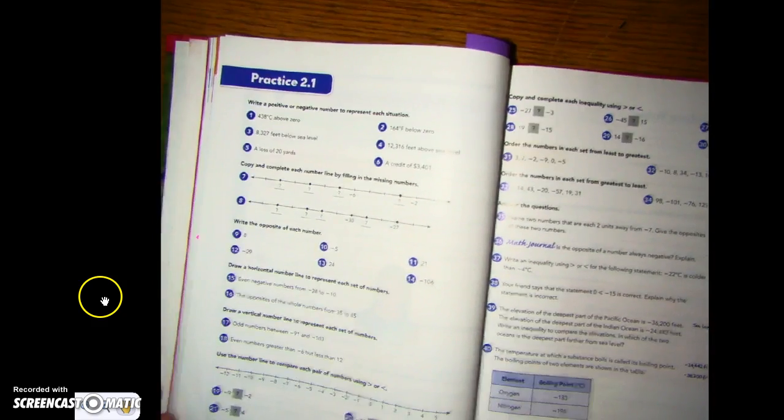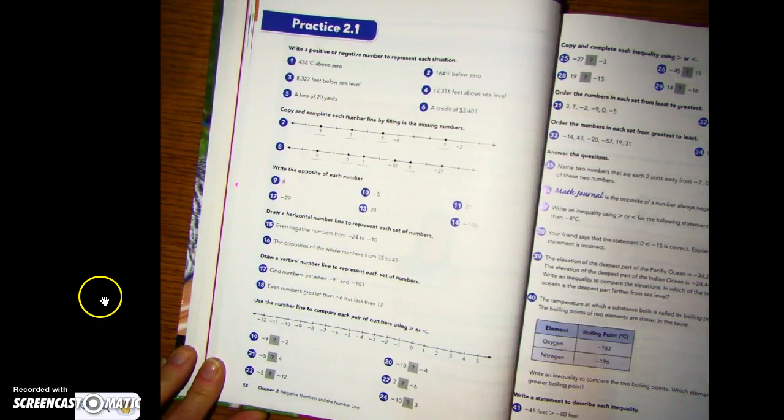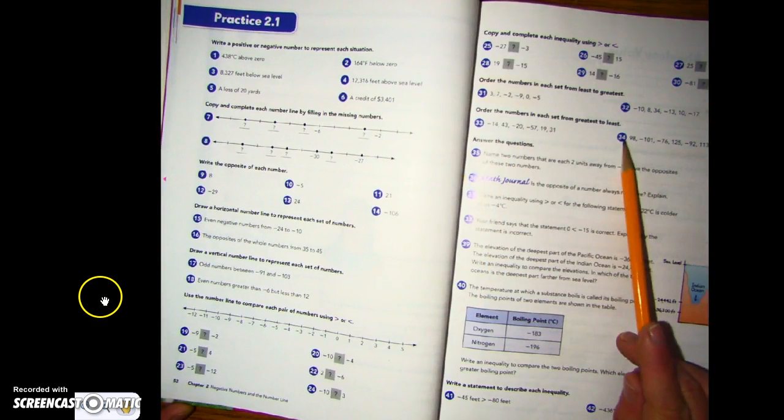So your practice tonight for homework is going to be practice 2.1, pages 52 and 53, but you only need to go to number 34, and you're only going to do the evens. That's all.